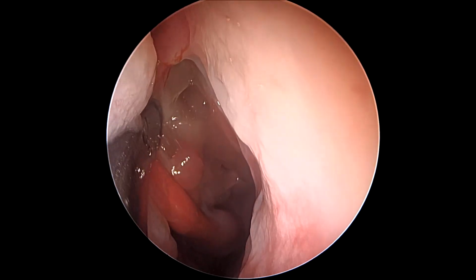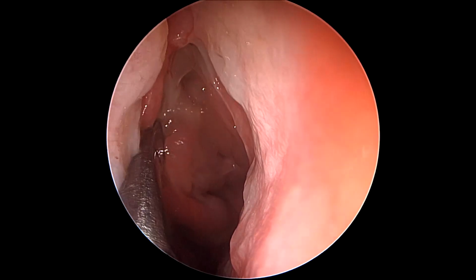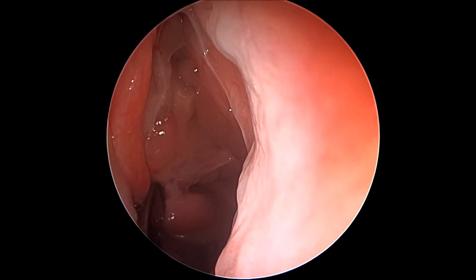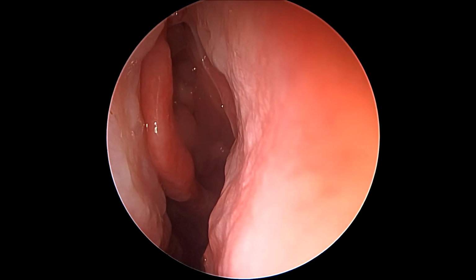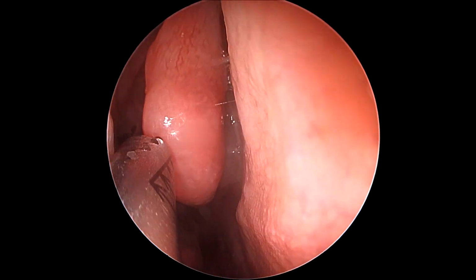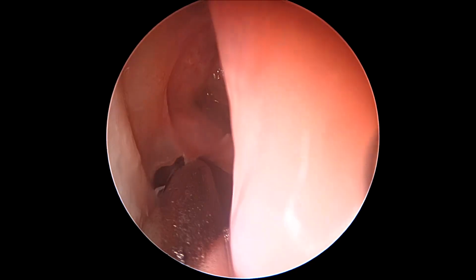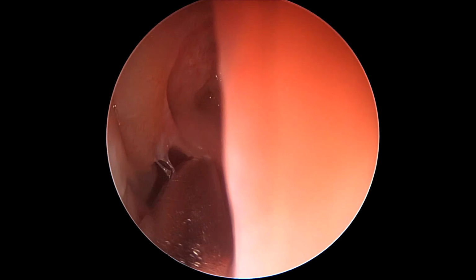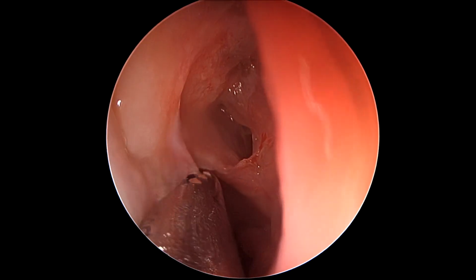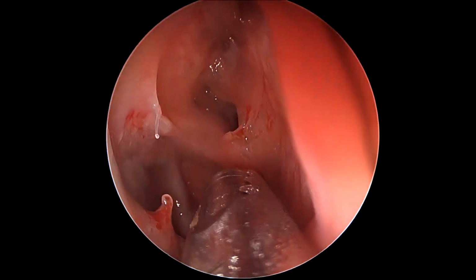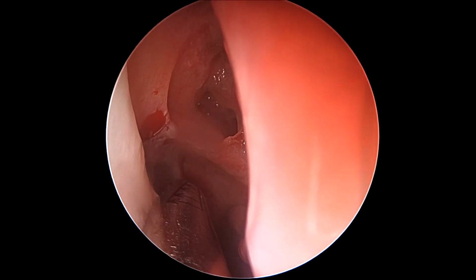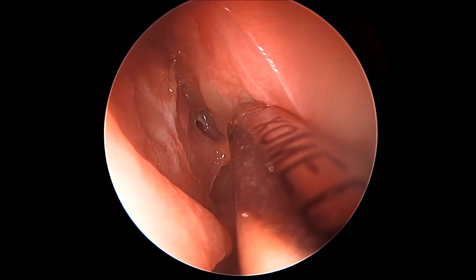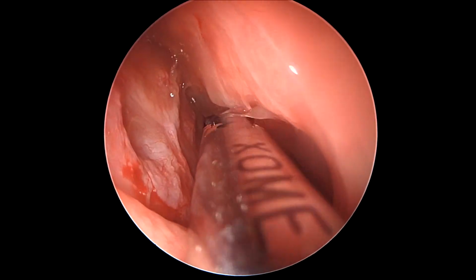As you can see, some polypoidal tissue, some scar tissue in both the middle meatus in this patient, since it is a revision surgery. And as always, all the possible causes of revision must be addressed if we are to avoid further recurrence in this patient. So we begin by identifying the antrostomy, ensuring that it is wide enough for not just irrigation, but also for adequate identification of the landmarks.